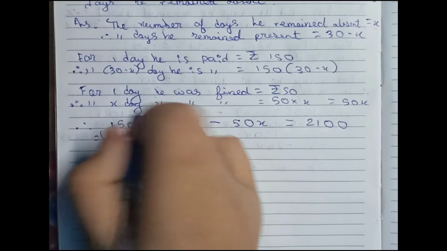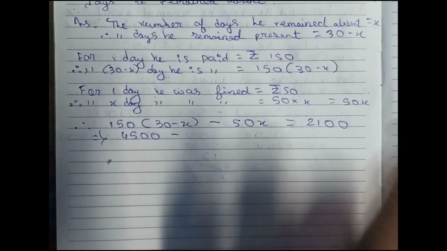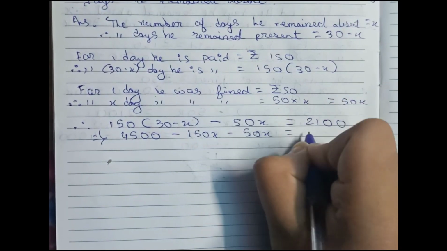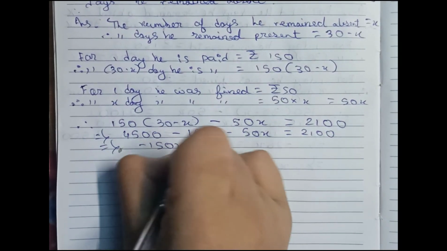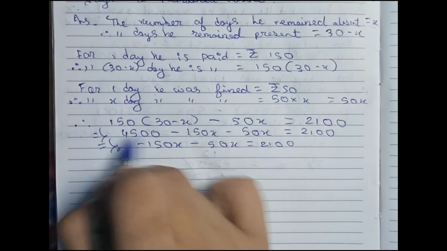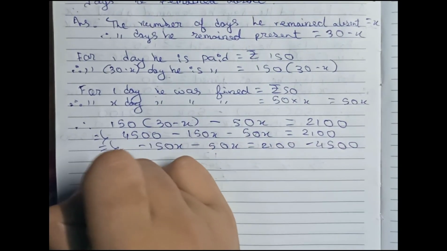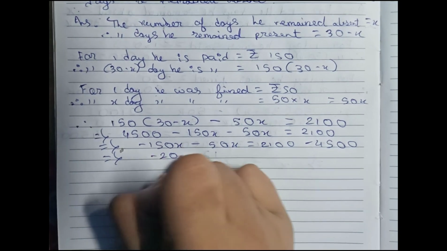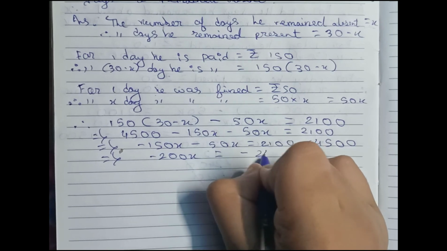So 150 into 30 becomes 4500, minus 150x minus 50x equals to 2100. Now we take plus 4500 to this side, so it becomes minus 4500. Now minus 150x minus 50x becomes minus 200x equals to, if we subtract, minus 2400.